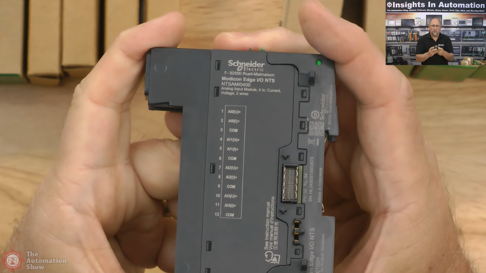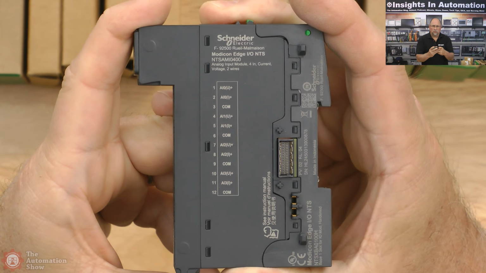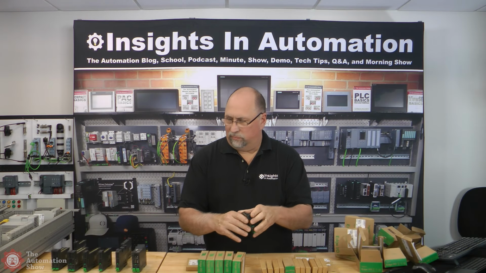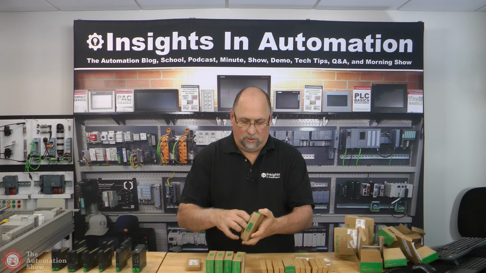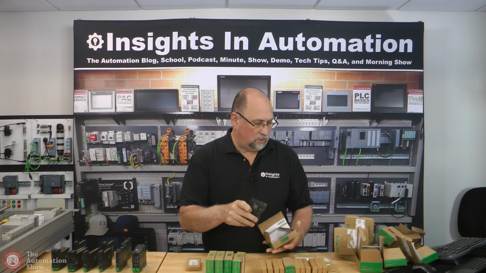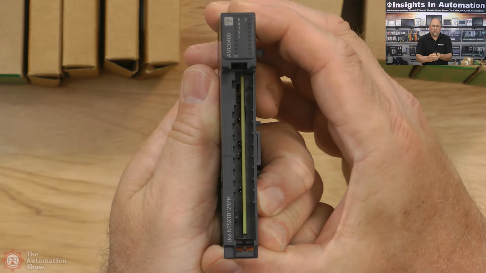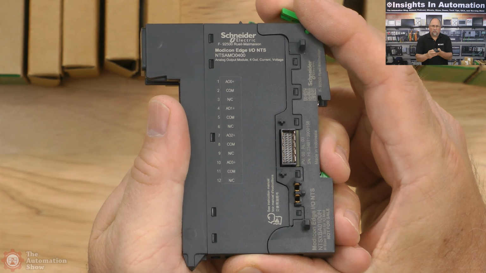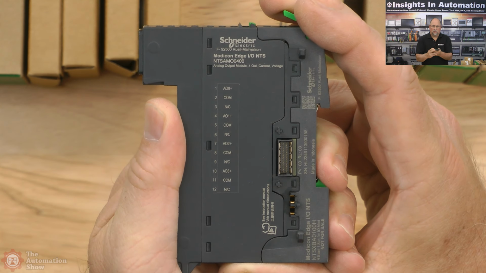Let's see what it says here. Analog input module 4N, current voltage 2 wires. Okay. Looks like an analog out. Analog output for output current voltage.